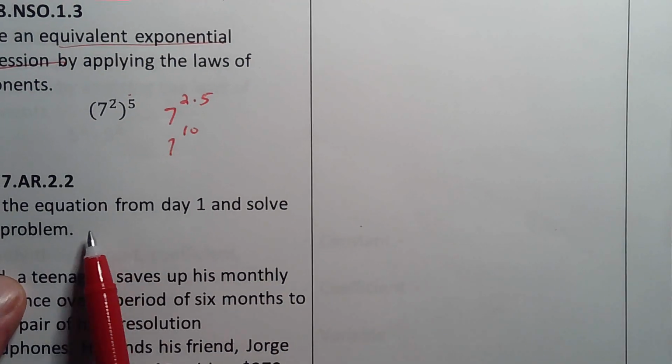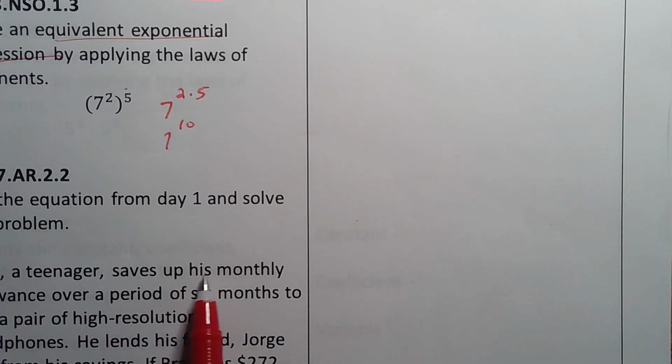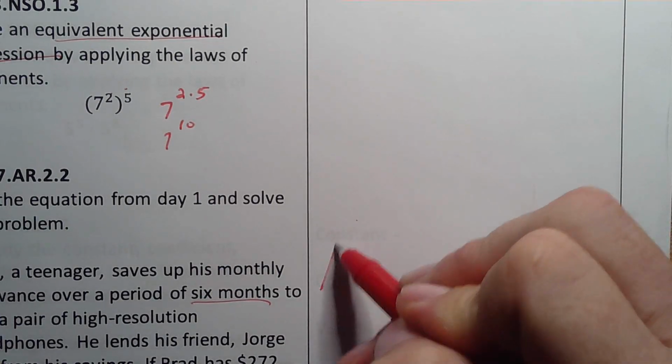Use the equation from day 1 to solve the problem. He saves up his monthly allowance over 6 months. Calculate his monthly allowance. Okay, so again, this is his allowance.